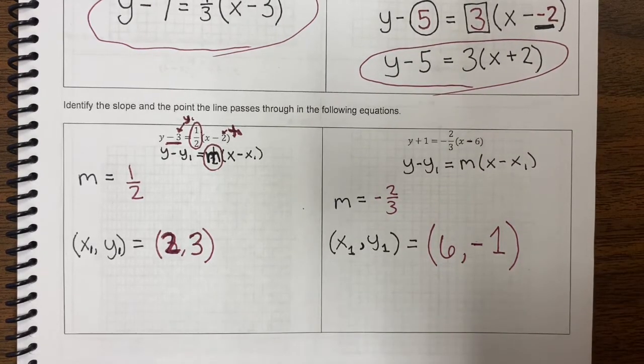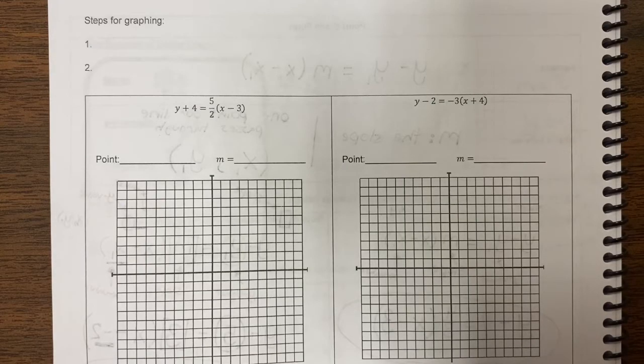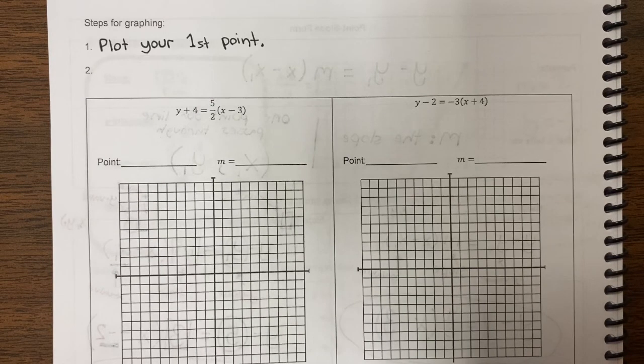So now we know how to find the slope and the initial point that it crosses through. So now we're ready to graph. The first step for graphing is going to be to plot your first point.